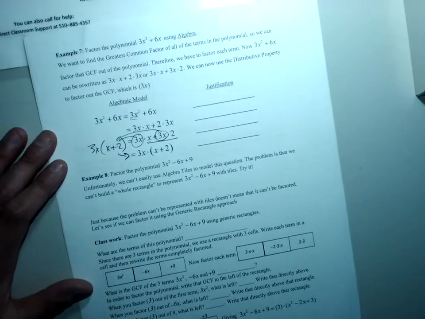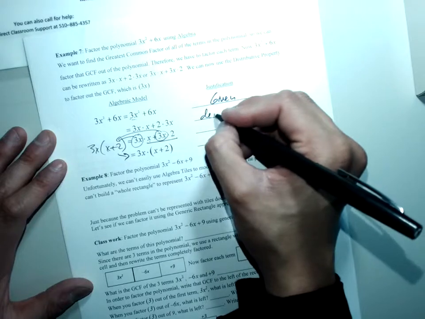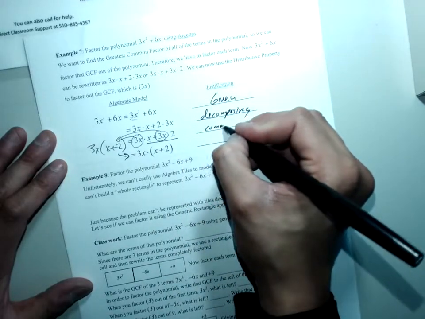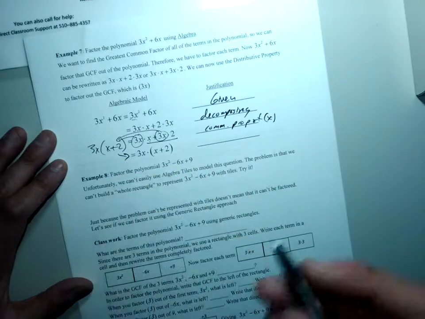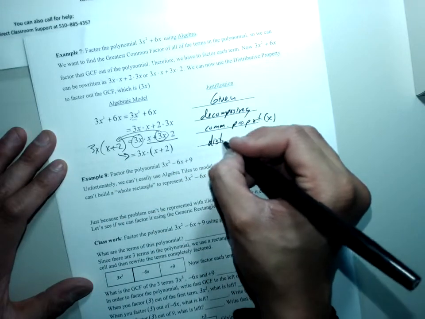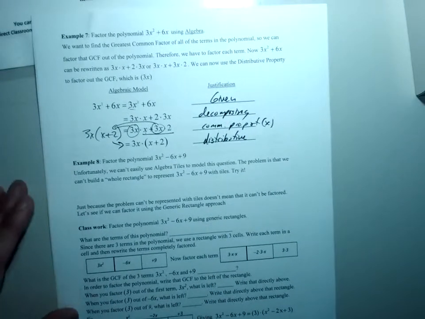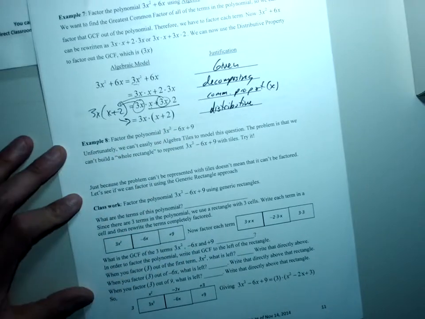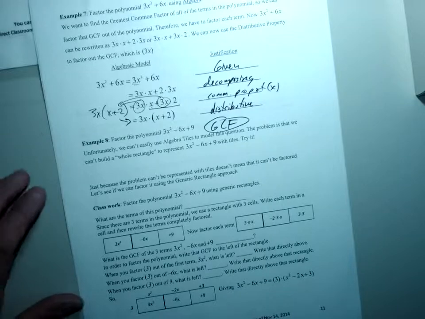Okay. So the first one is the given. Next is decomposing. Next property is the commutative property of multiplication. And then the next is the distributive property. Kind of distributing in reverse, right? That's okay. Again, with factoring this polynomial, you always want to take out the GCF first. That's really the name of the game here.